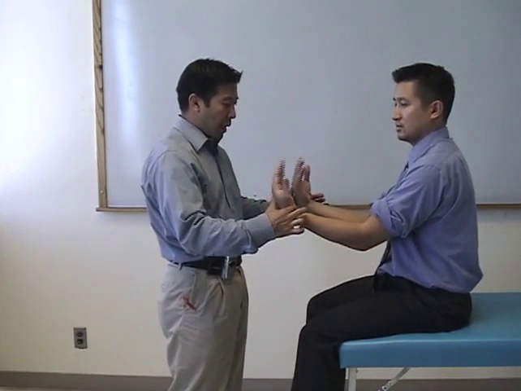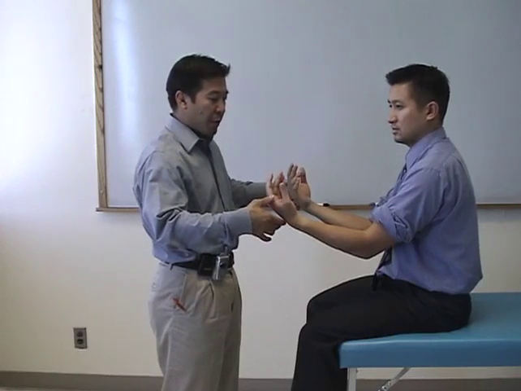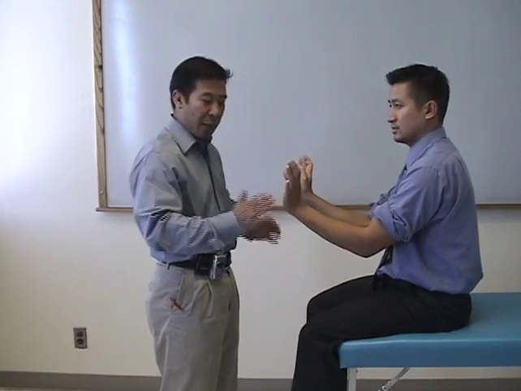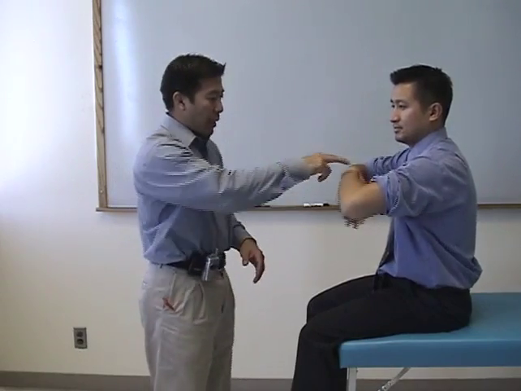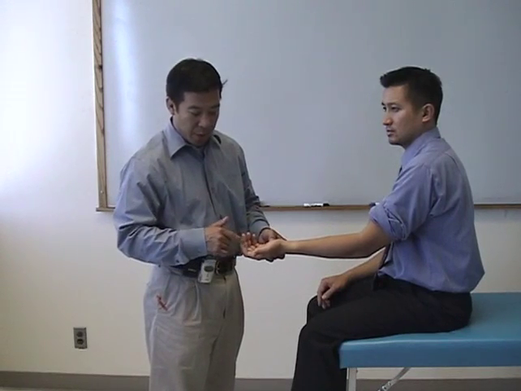Phalen's maneuver can be done with the wrist in maximum volar flexion. Reverse Phalen's can be done in maximum dorsiflexion. The patient can also put both hands together in a prayer position or reverse prayer position. You can also provoke carpal tunnel symptoms by tapping over the carpal tunnel, which is called Tinel's test, checking for paresthesias, numbness in the median nerve distribution, which includes the thumb, index finger, middle finger, and half of the ring finger.